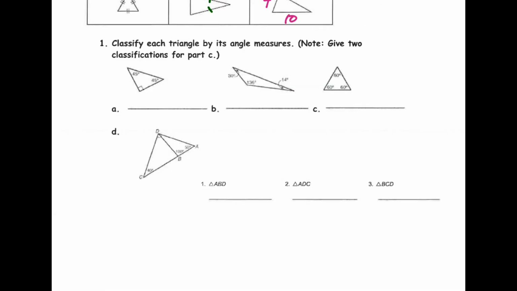All right, so then the question here is classify each triangle based on its angle measurements. Note, give two classifications for part C. So this time we're going on angle measures, so we're looking at the top row of answers. So either right, obtuse, equiangular, or acute. All right, so for this first one, feel free to pause the video if you want to give it a shot on your own first.